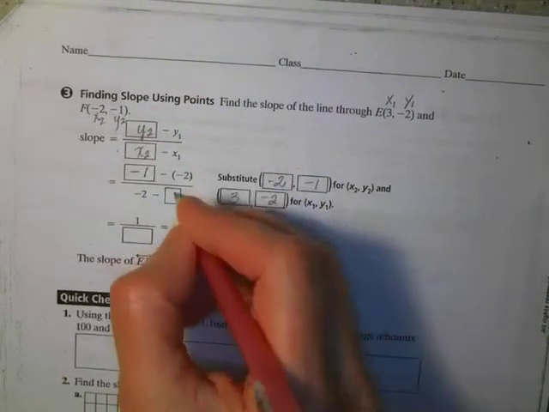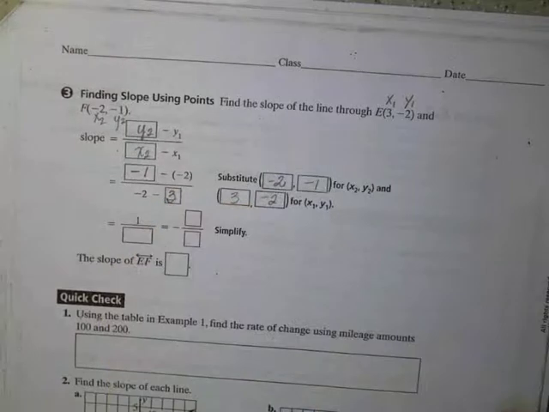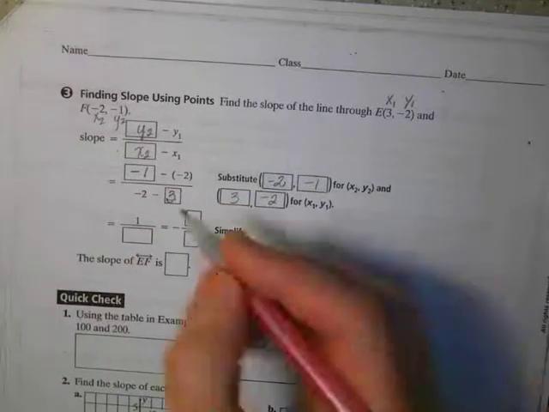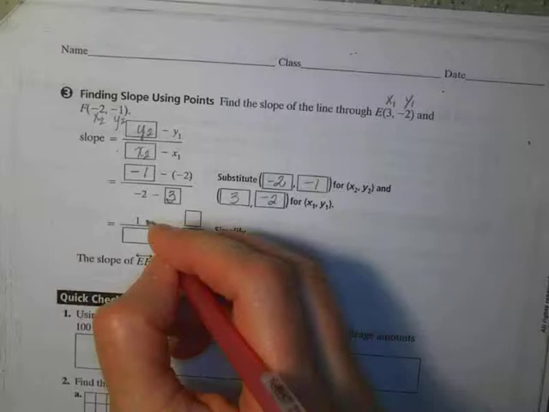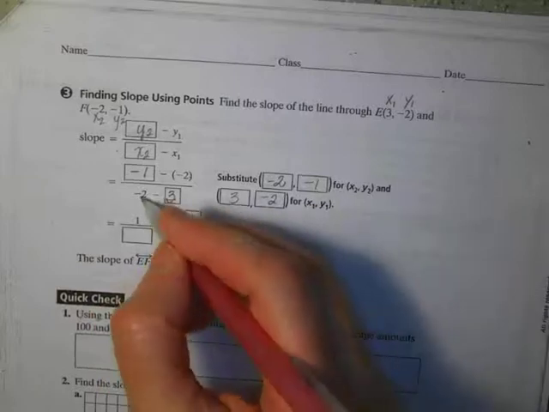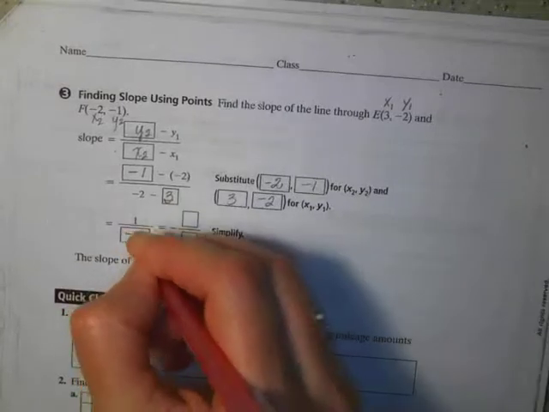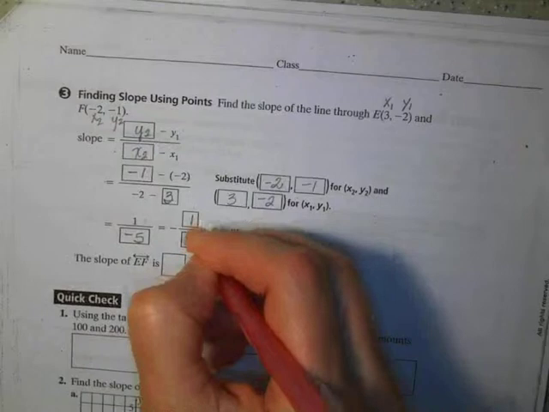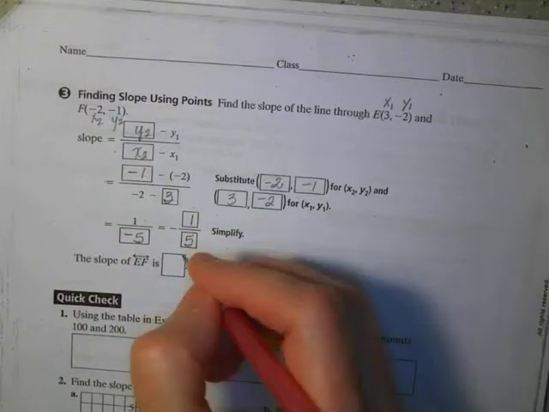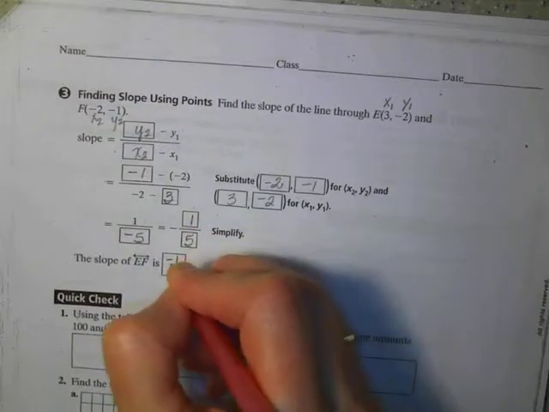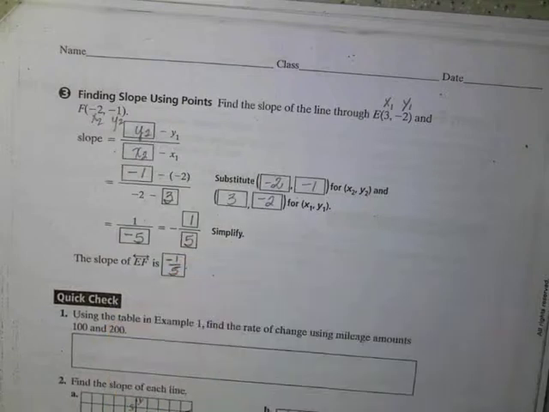And then I have x sub 2 minus x sub 1, which is -2 minus 3. Okay. So negative 1 minus negative 2 is positive 1. Negative 2 minus 3 is negative 5. So this simplifies to negative 1/5. So the slope here is negative 1/5.